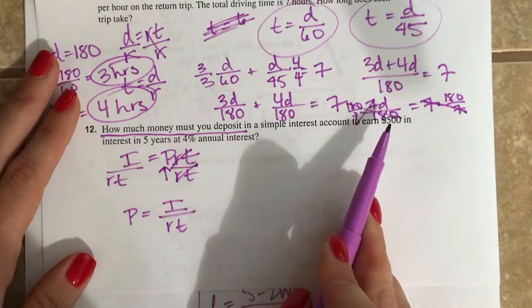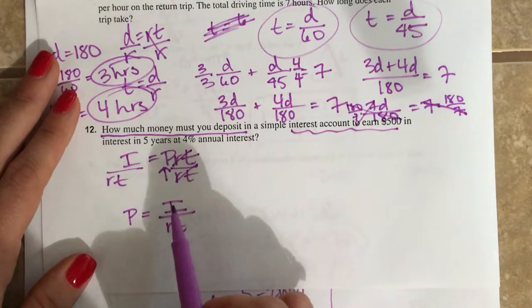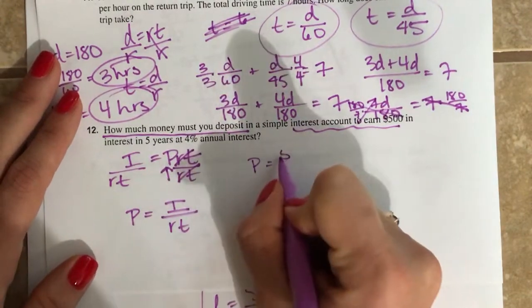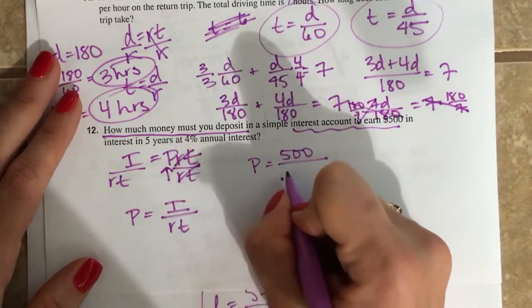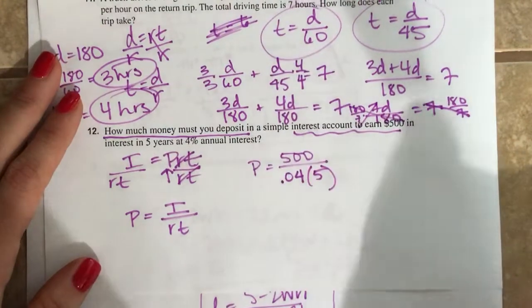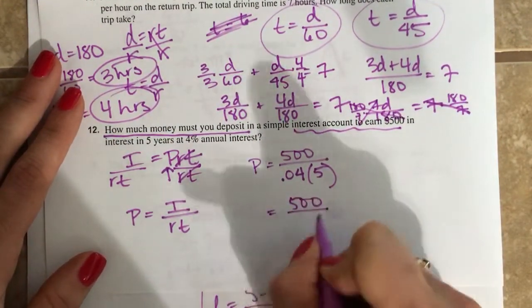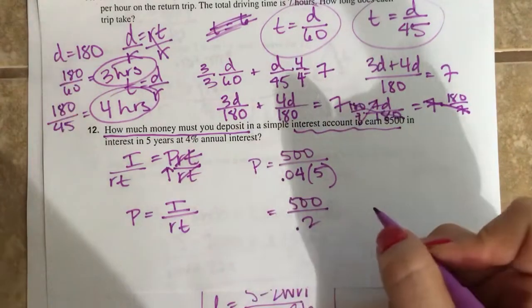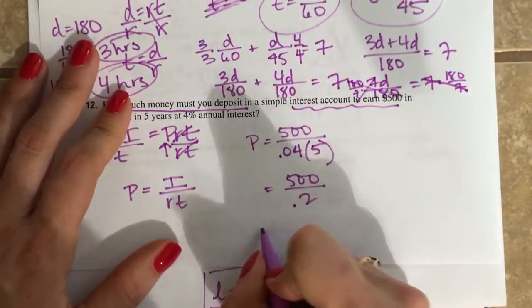So the interest that we're looking to earn is $500. I'm going to plug that in for I. And the rate is 4%, so 0.04 times the time is 5. So that's going to be 500 divided by 0.2. And that is $2,500.